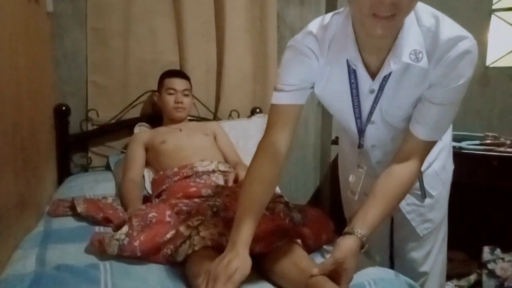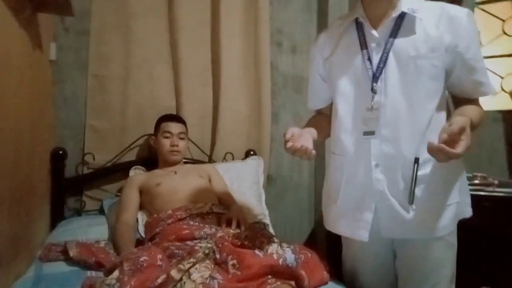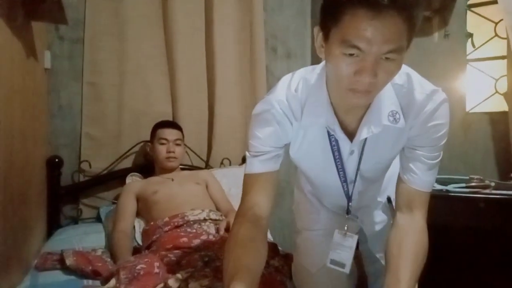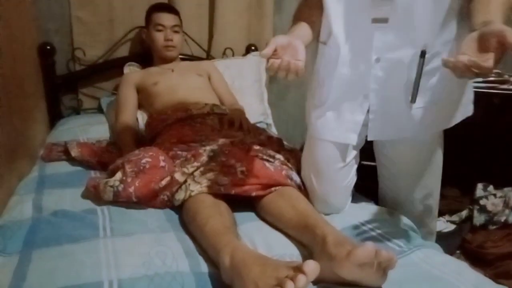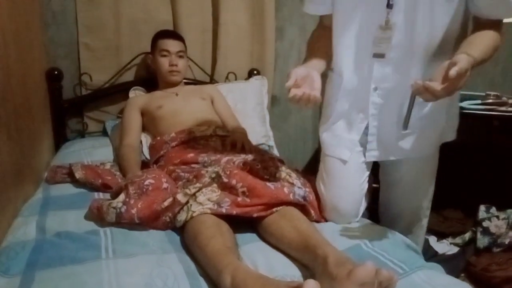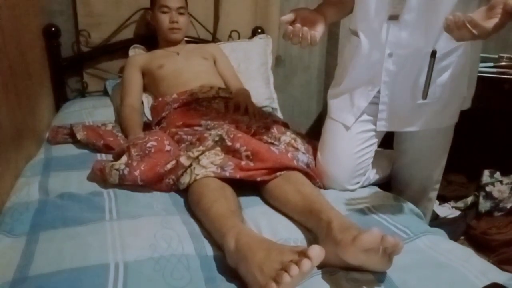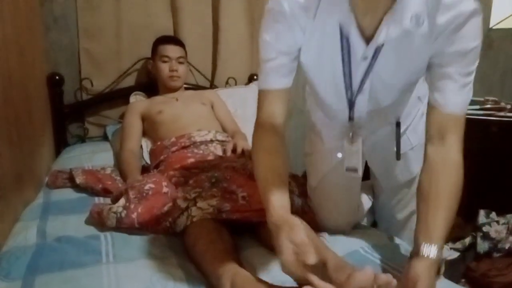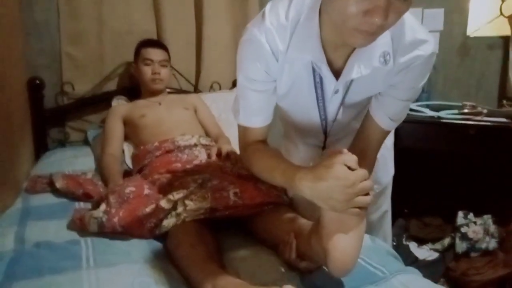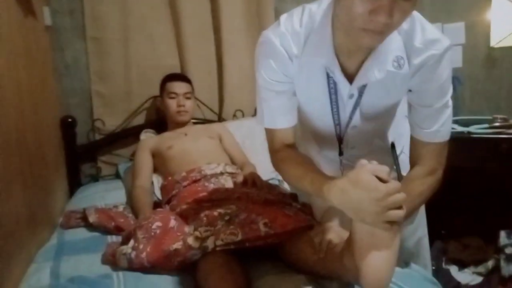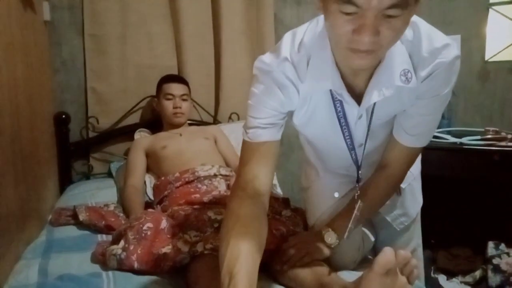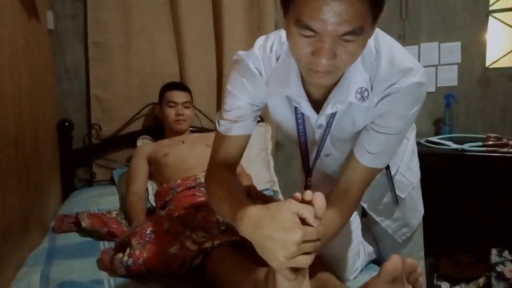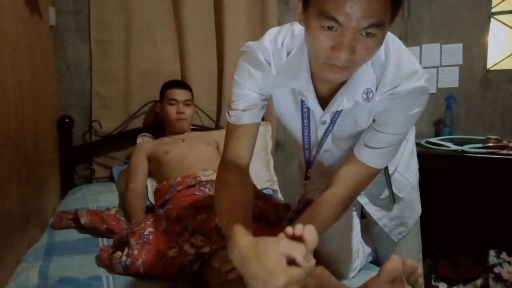Now for capillary refill test. Okay. Okay, good. Now, sir, we'll have to perform the dorsiflexion sign test, which is a procedure to assess for deep vein thrombosis. Alright, sir. And the other one. Okay.